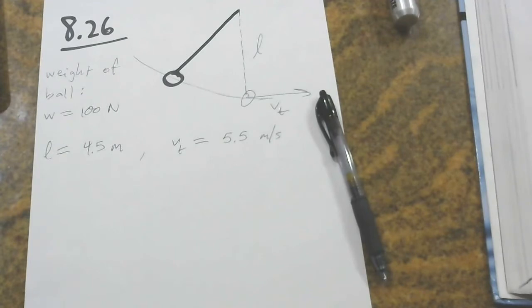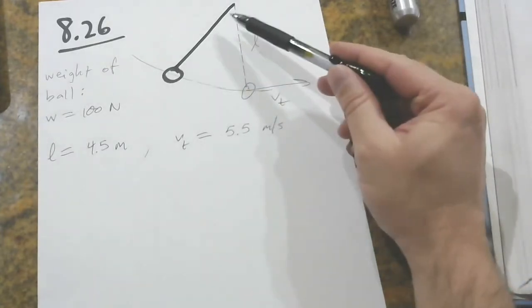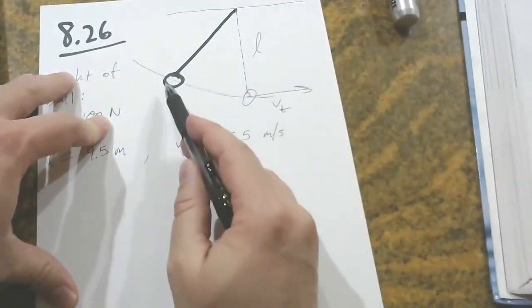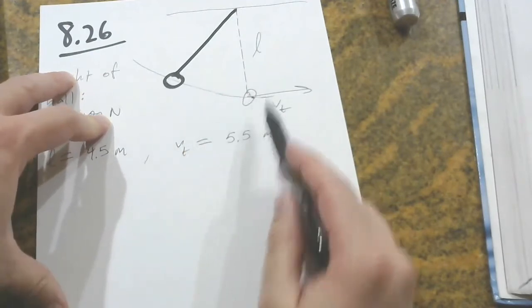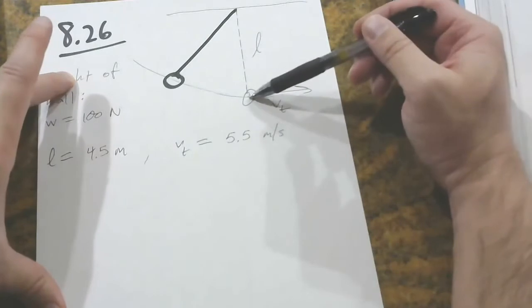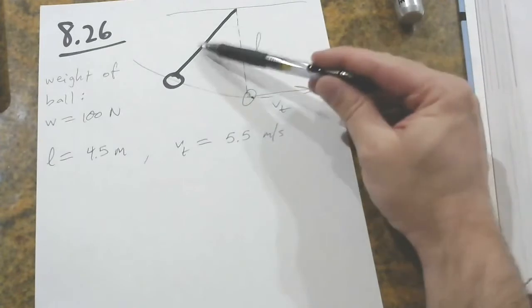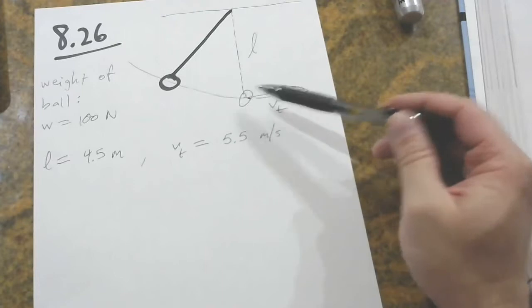Number 26, different setup, different scenario here, but extremely similar problem-solving process, which is true for many of the problems in this chapter. We're told that there's a ball on a string. This is a classroom demo, so it's tied to the ceiling here. Somebody pulls the ball to the side, releases it, and it passes through its bottommost point with a particular speed. We're given how long the rope is here. And we're supposed to figure out what the tension is in this rope at the moment the ball passes through its lowest point. What is that tension?